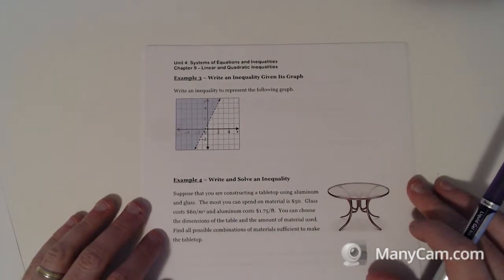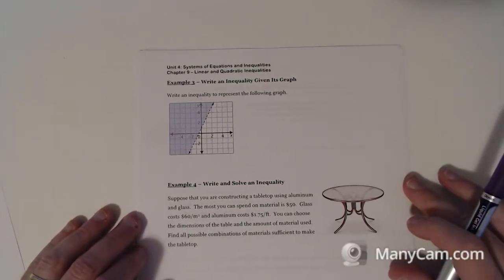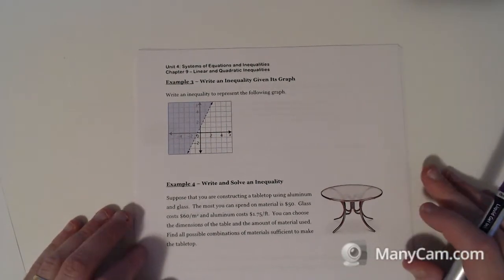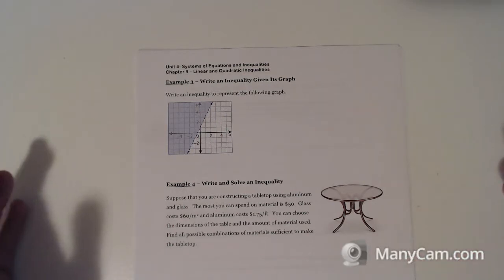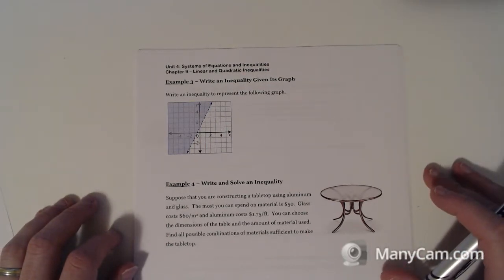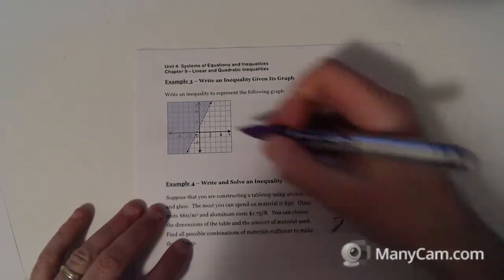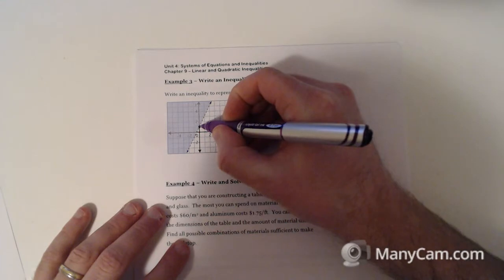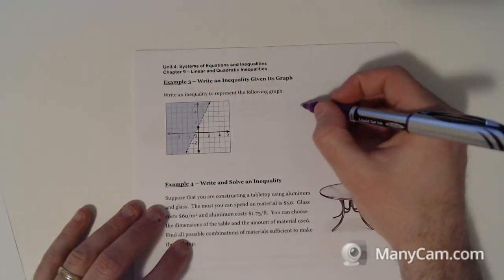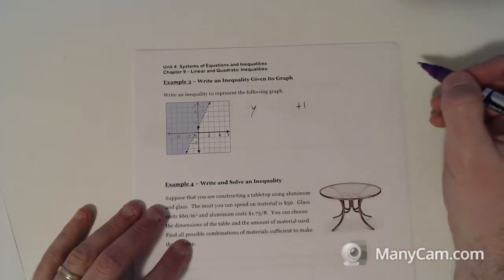Okay, last 2 questions. And then you'll have lots of time for homework, hopefully, depending on how long that investigation took you. Write an inequality to represent the following graph. Oh, this isn't going to be too bad. Why don't we write the equation for the line and then change it to an inequality after. So this line goes through the point 1. So we know it's going to be a +1. We know it's a y.